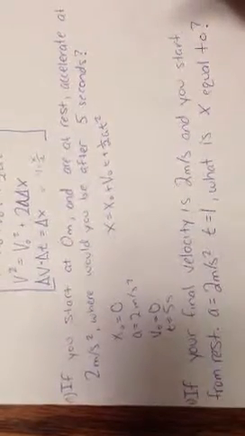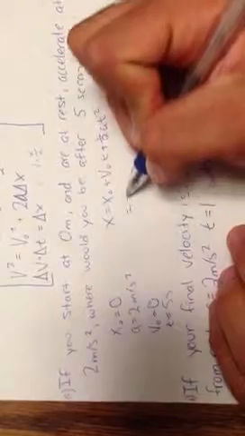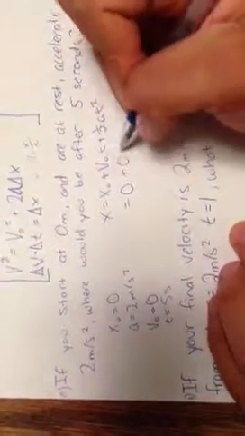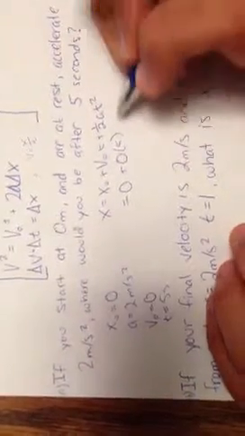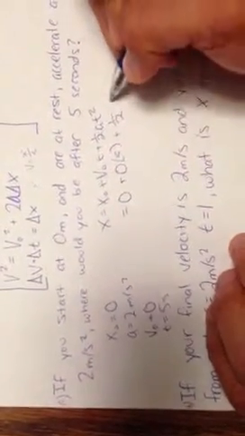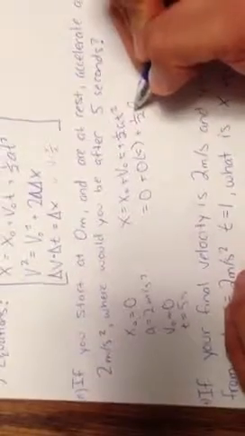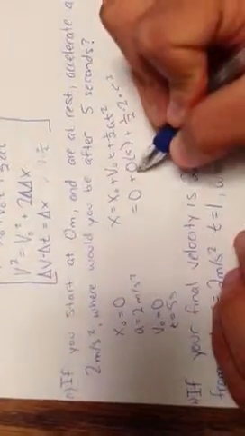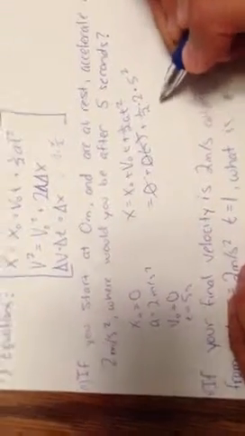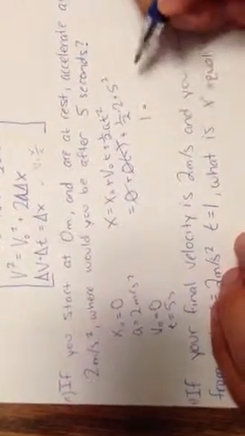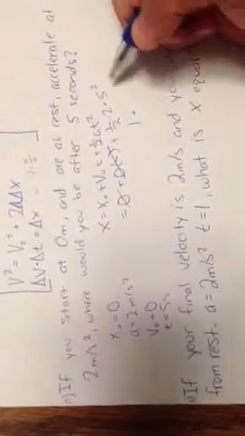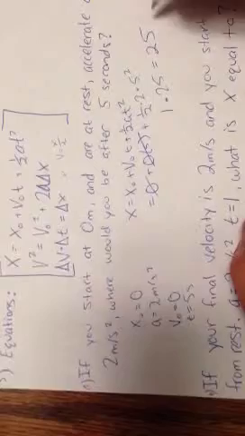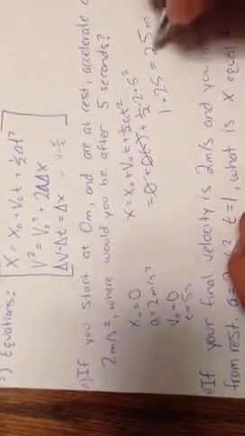And simply just plug in what you know. 0 for x naught, 0 for v naught, times 5 for t, plus 1/2, 2 for a, and then again 5 for t, and then you square that. So 0, 0, and then 1/2 of 2 is 1, times 5 squared, which is 25. 1 times 25 is simply 25. And that is your distance in meters.